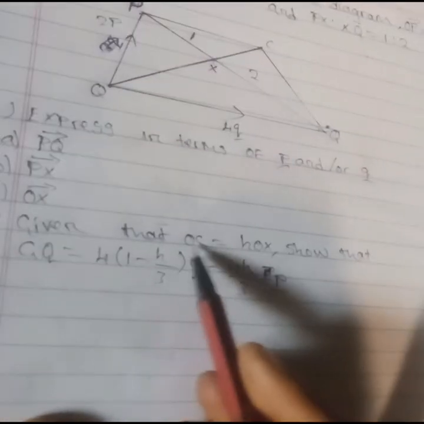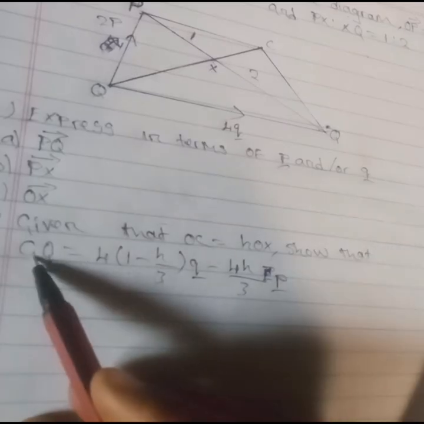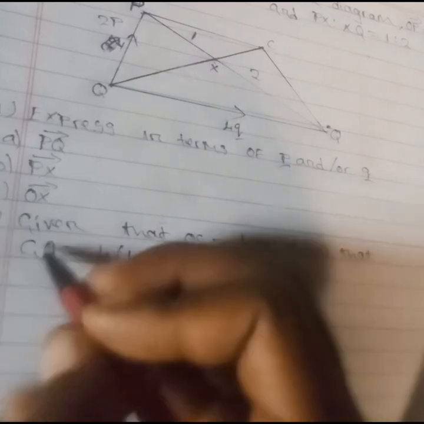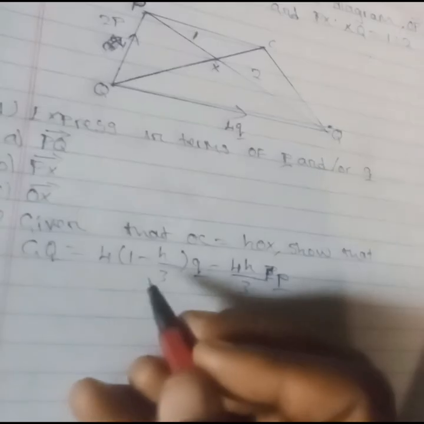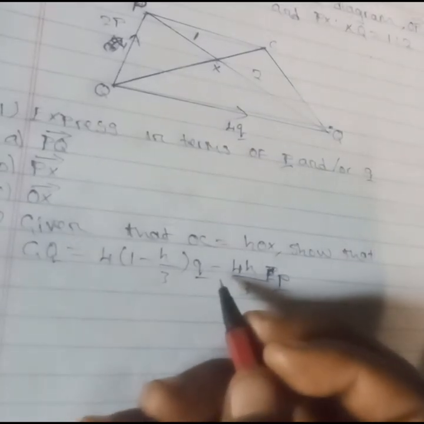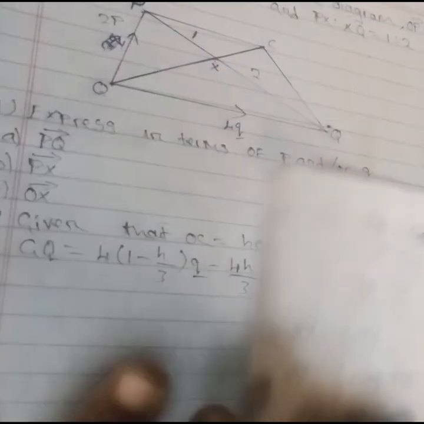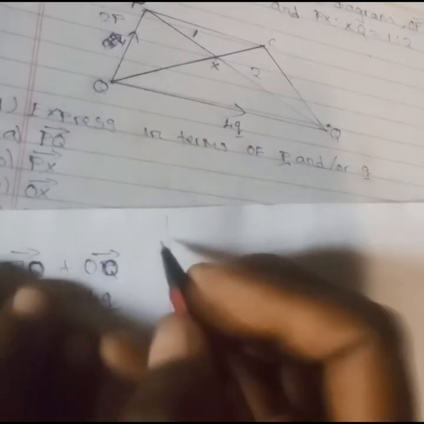So let's go to the last question now. Given that OC is equal to h OX, show that CQ is equal to 4 open bracket 1 minus h over 3 close bracket q minus 4h over 3 p. So let's show. Let's write it here. Last question.